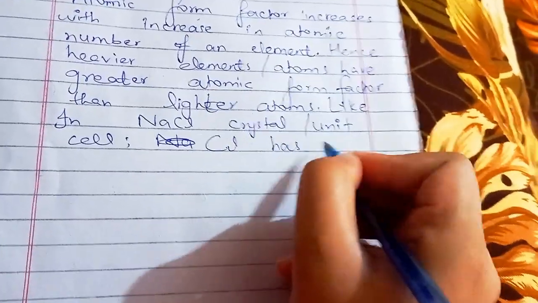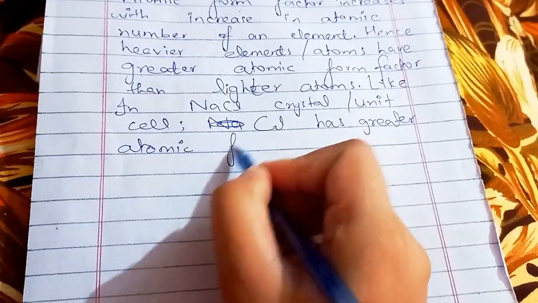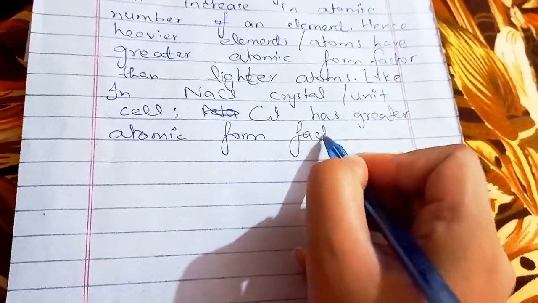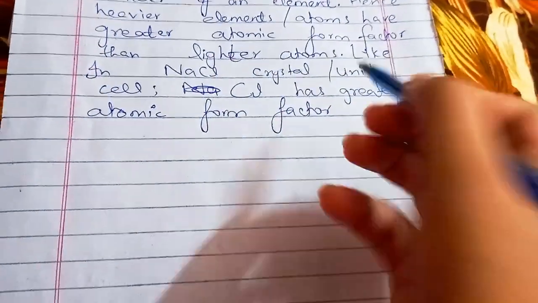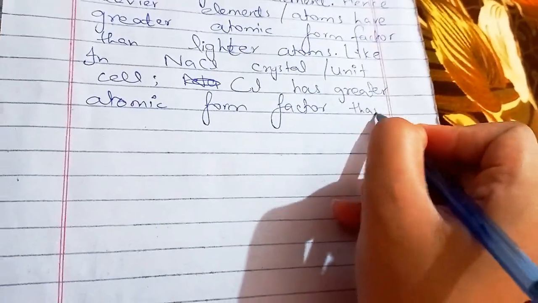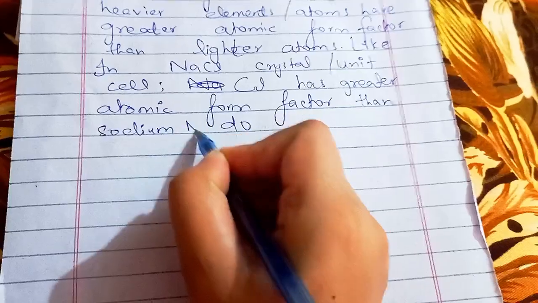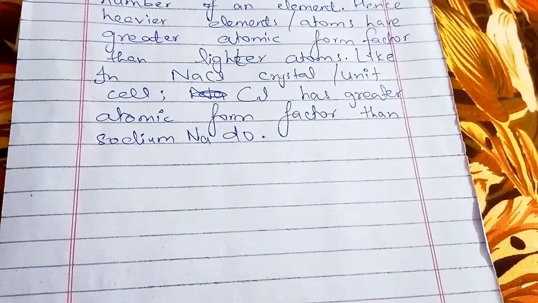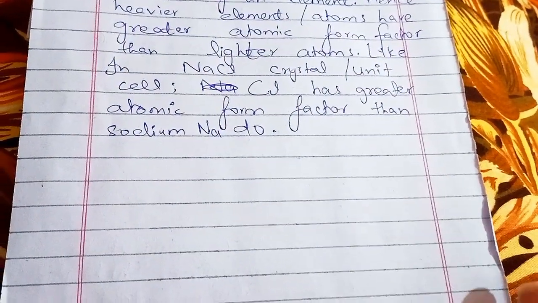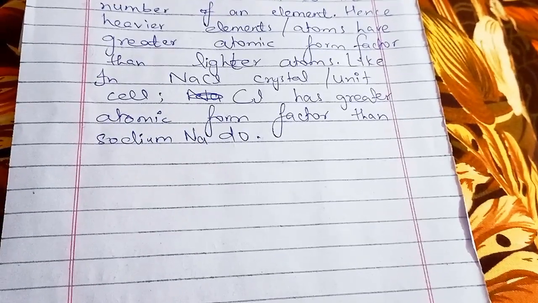Cl has greater atomic form factor, since chlorine has a greater atomic number, I think 17, than sodium. Sodium has an atomic number of 11. It's a lighter atom, and chlorine is a heavier atom. That is why chlorine has a greater atomic form factor than sodium has.